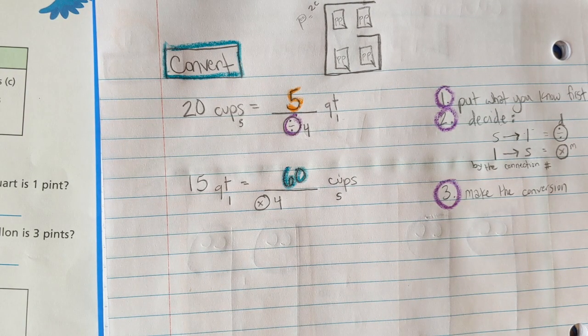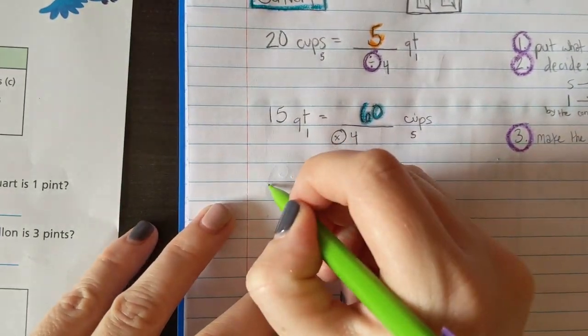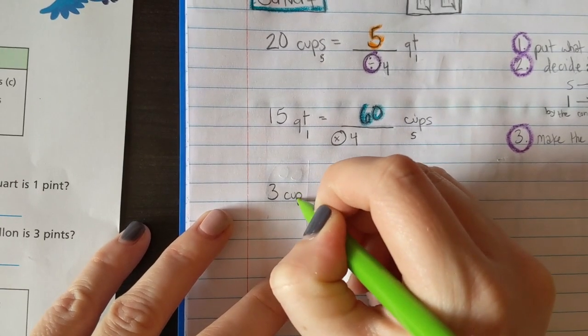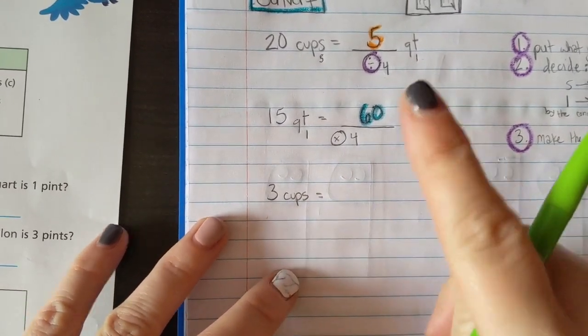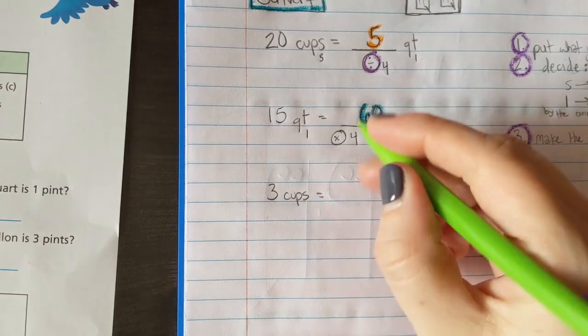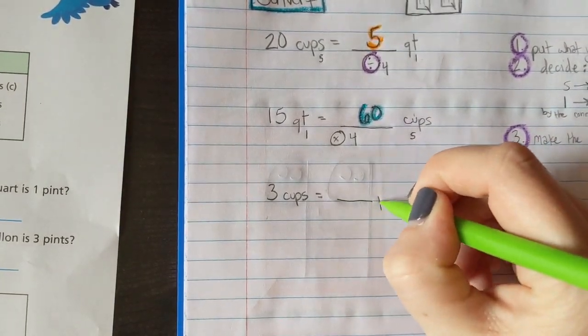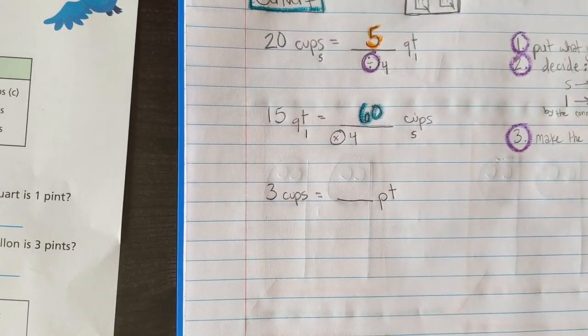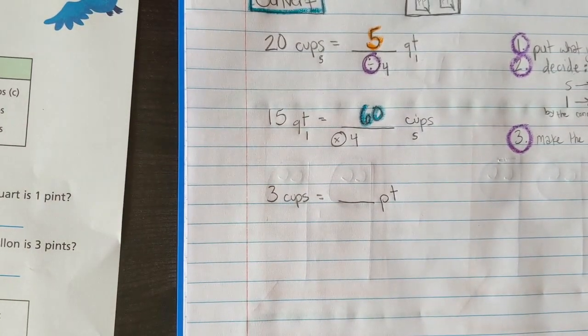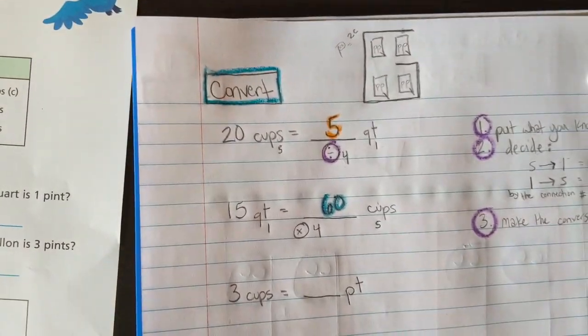All right, let's try another one that isn't cups and quarts. That's all we've done so far. Let's do this one. Let's go 3 cups. Oh, so not very much. Think about that for a minute. 3 cups is how many pints? I want you just to visually think about that for a minute.